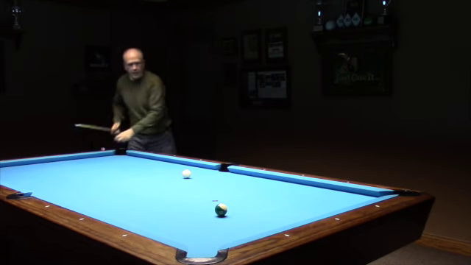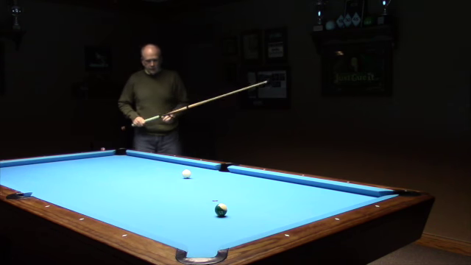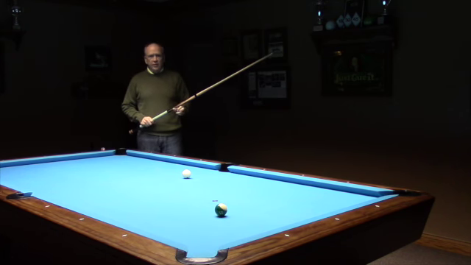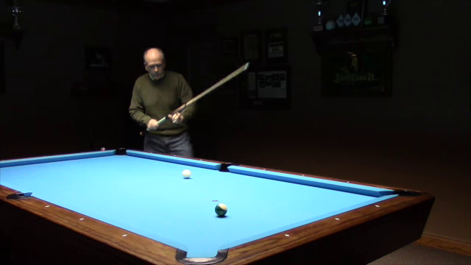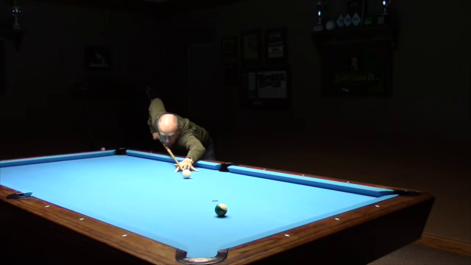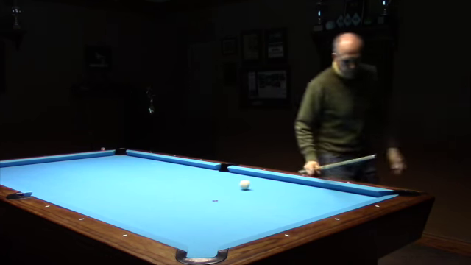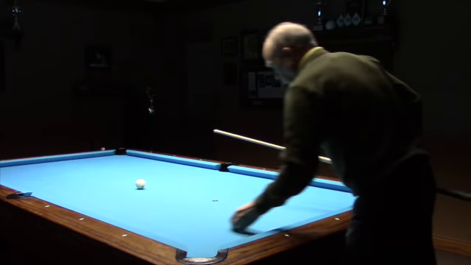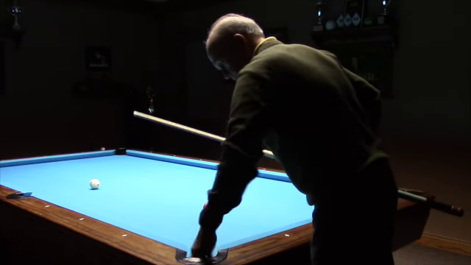On this one, I'm just going to use just a tick of outside. So there's my 15. It's perfect. So I go to center. And if I want just a tick of outside here, that's fine. And there's one more ball to go.